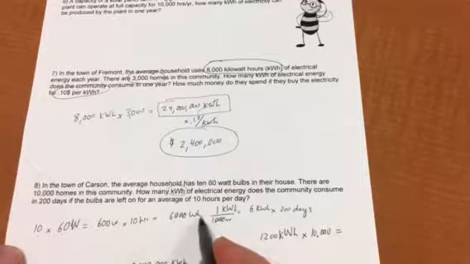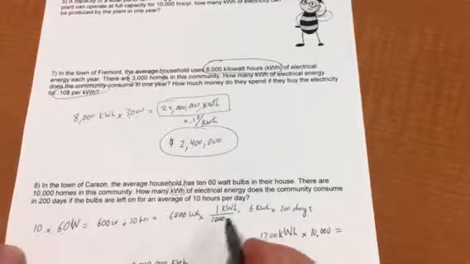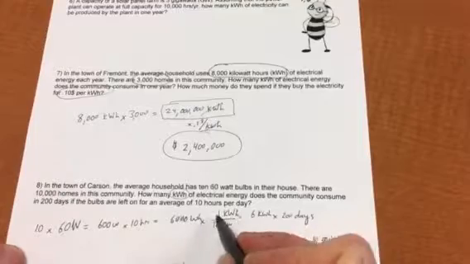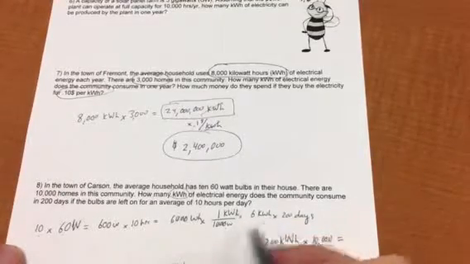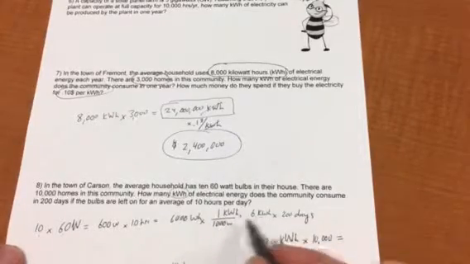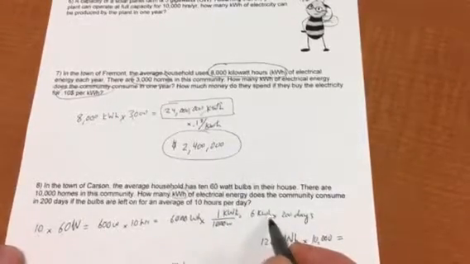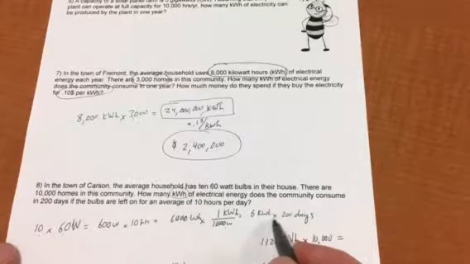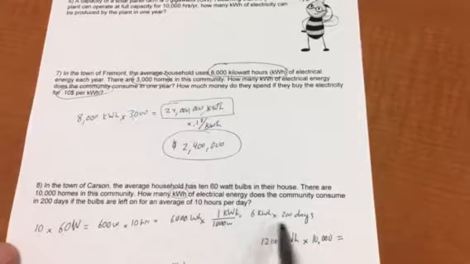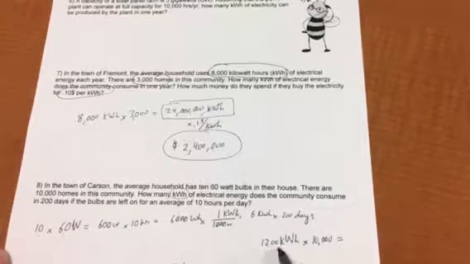So 6,000 multiplied by our conversion factor, which is 1 kilowatt is 1,000 watts, okay, which equals 6 kilowatt hours. Those zeros cancel. 6 times 1 is 6 kilowatt hours. That's what we use per day. But we're on for 200 days, like the question says. So 6 kilowatt hours times 200 days is 1,200 kilowatt hours.